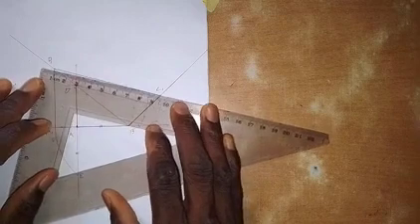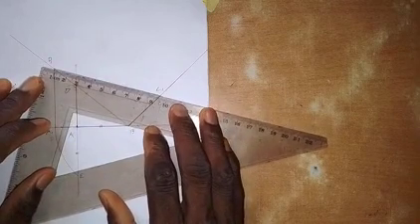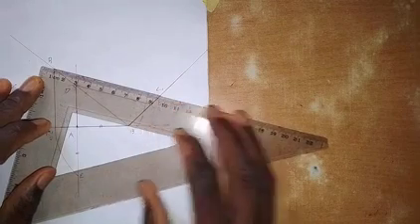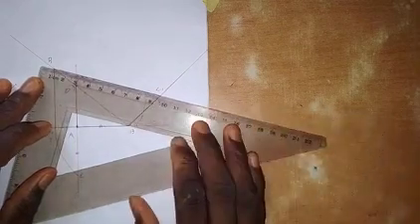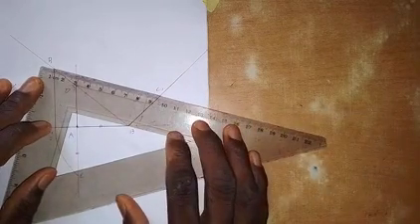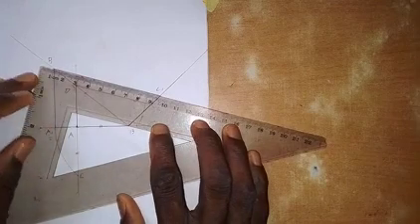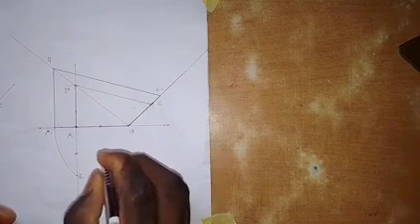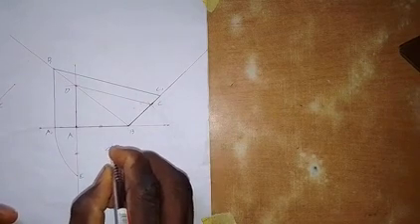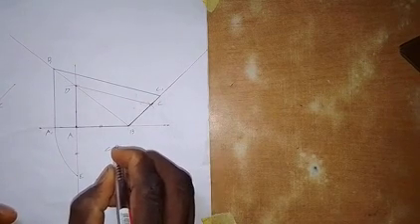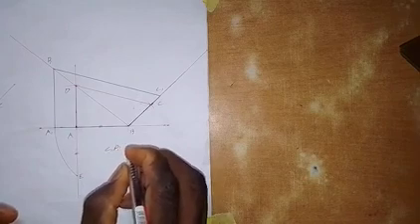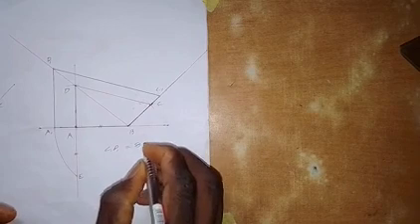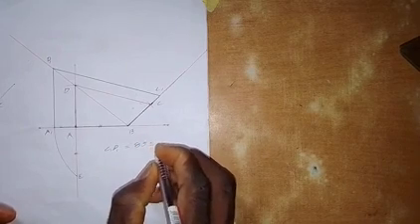So C1D1. Looking at what I have here, I have this to be 95 millimeters. Sorry, 85 millimeters, not 95. I didn't take it from 0, I'm taking it from 1. That is 85 millimeters. So we state it here: C1D1 is equal to 85, plus or minus 1.